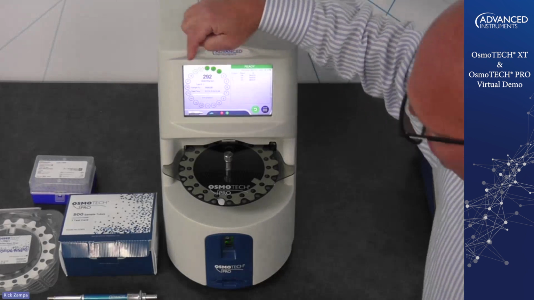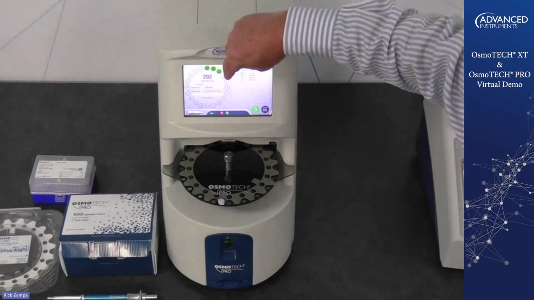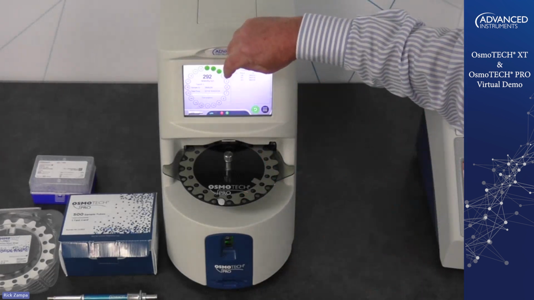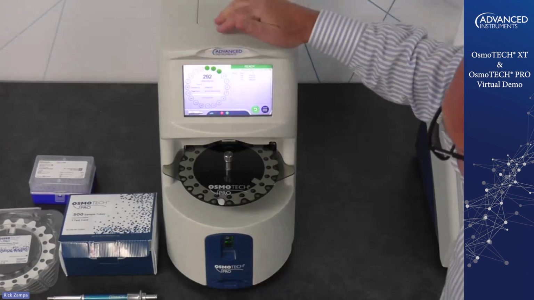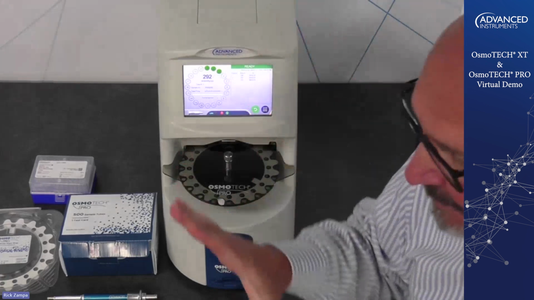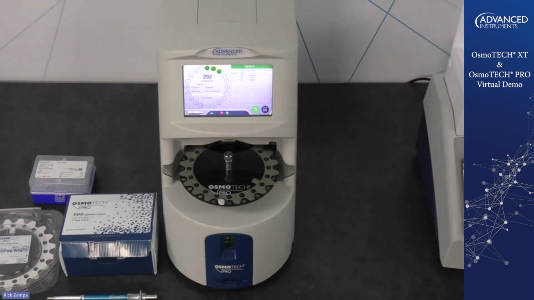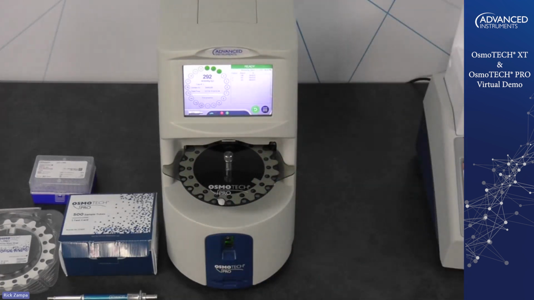One nice thing about the instrument is it remembers which tests have already been run. So when I go and run a test now, it will automatically go over to position 4 and allow me to add to position 4, as opposed to having to remove the turntable or anything like that. It's set up exactly the same. The functions and benefits of the XT are in the OsmoTECH Pro. So all the data management, data integrity, 21 CFR compliance are all the same there.